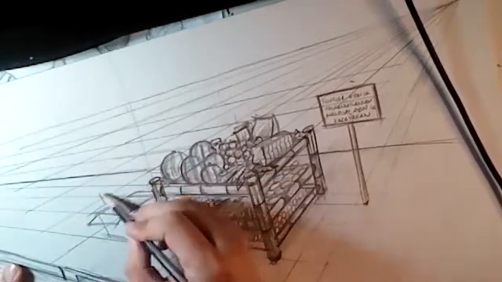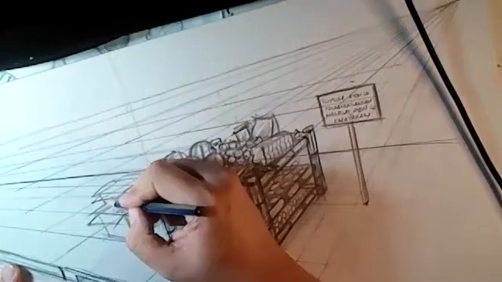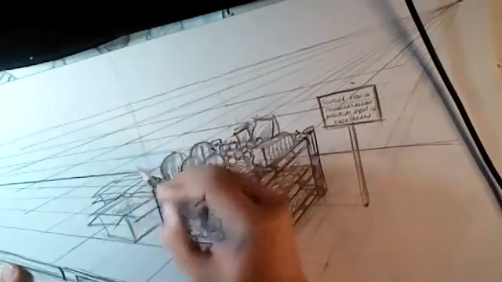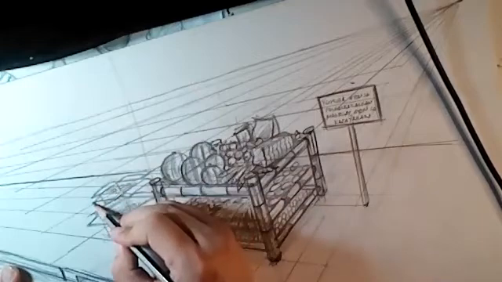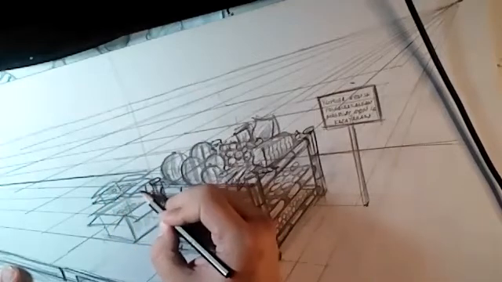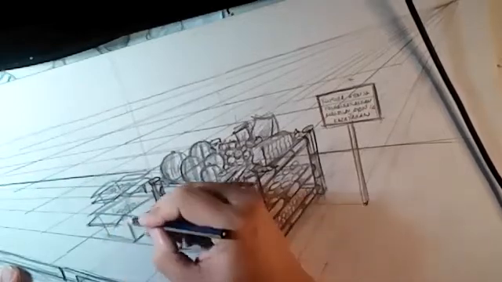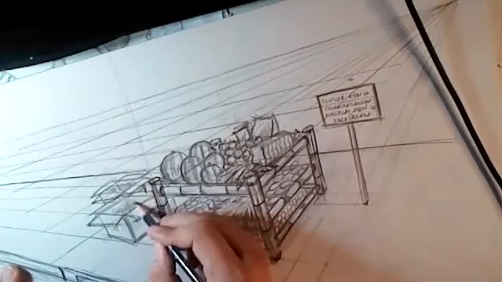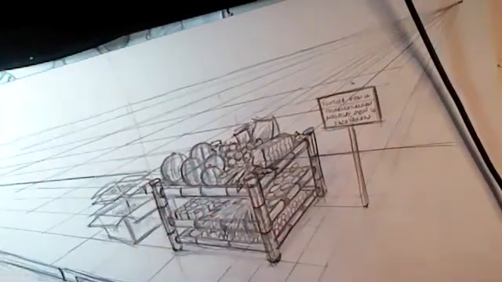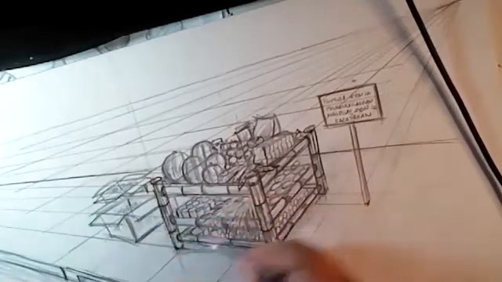Then another one here. Okay, there goes your boxes.